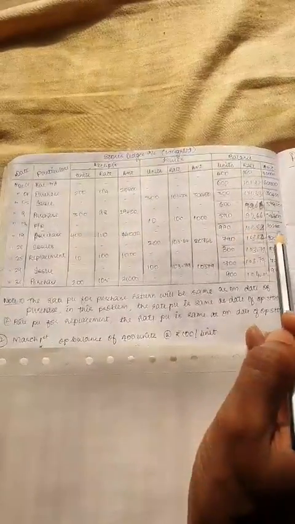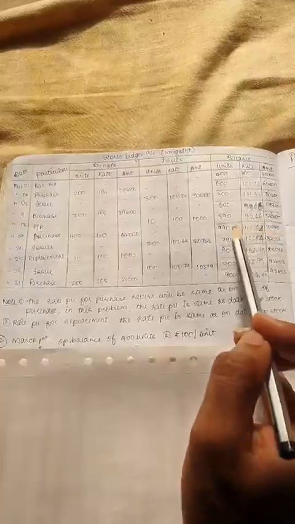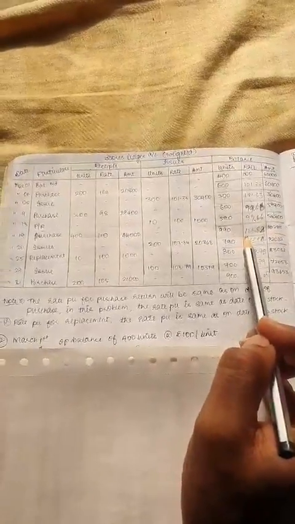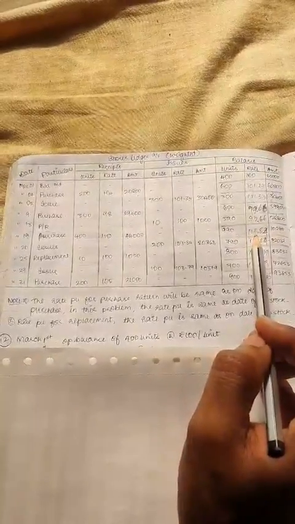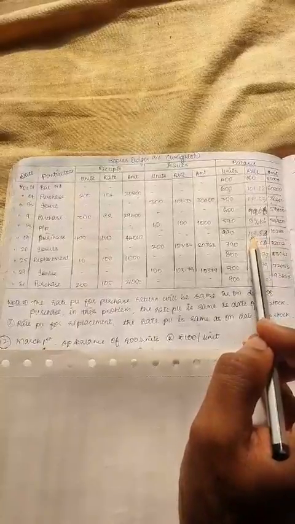Now whenever I said new purchases, you have to find out the weighted average price. So 1,02,800 you divide by 990, it will become 103.84. So 103.84 will be your weighted average price.